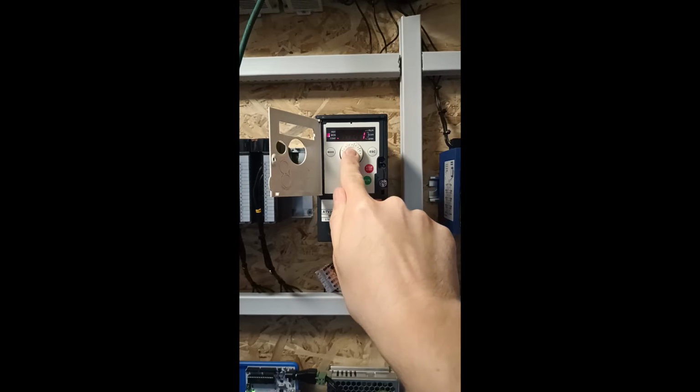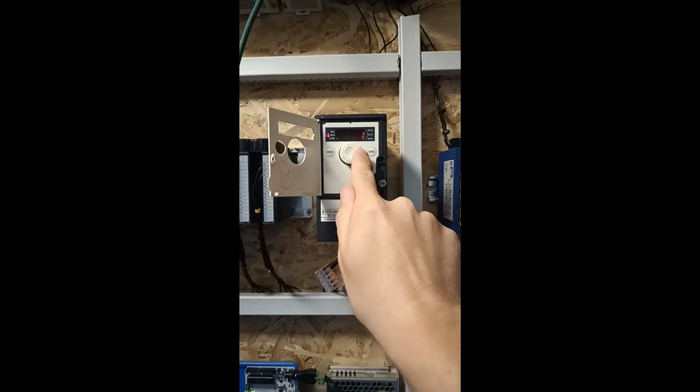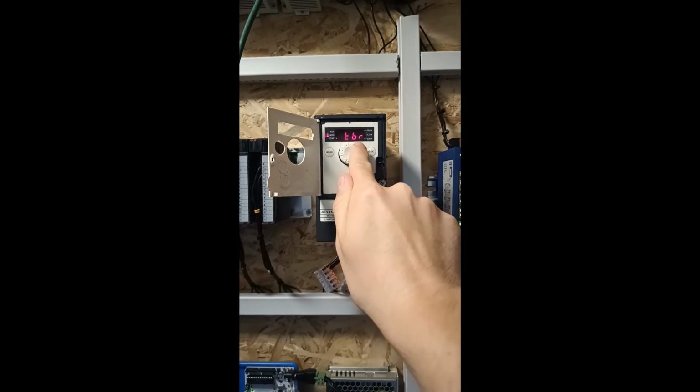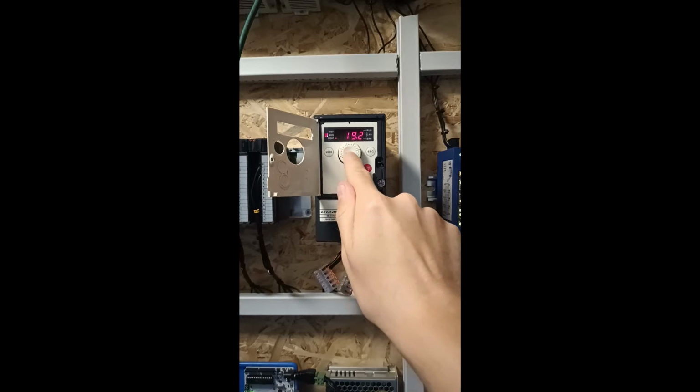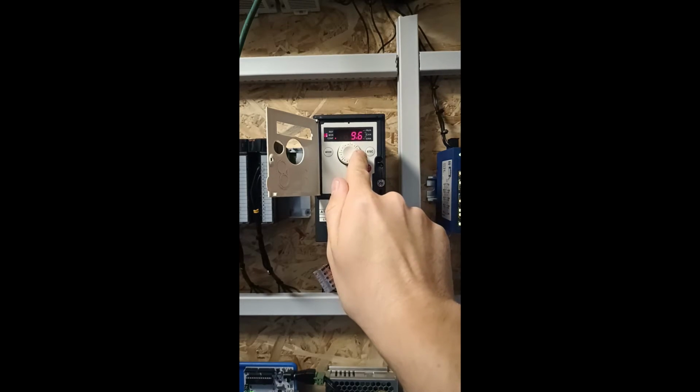In the ADD parameter we set the Modbus address for the drive. I will keep it at address 1. TBR parameter is where we set the baud rate. I will change it to 9600.